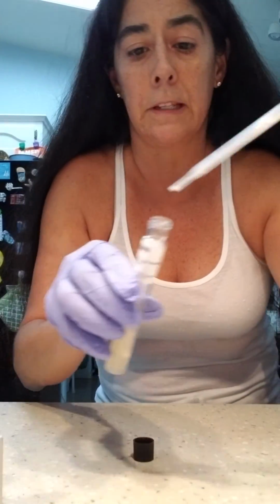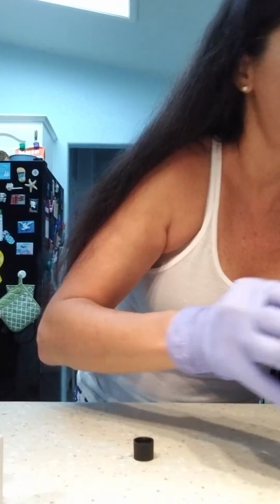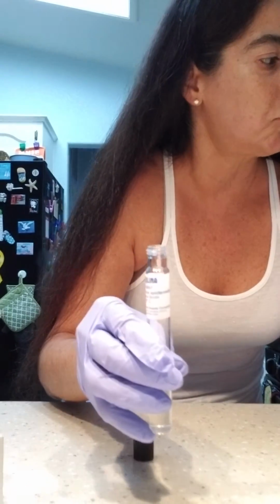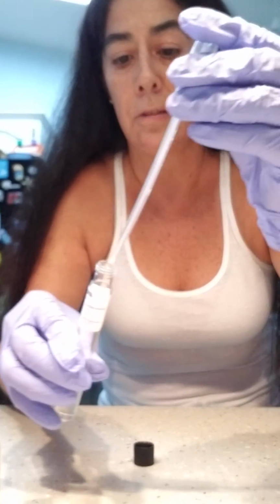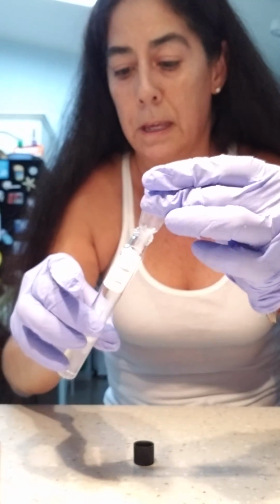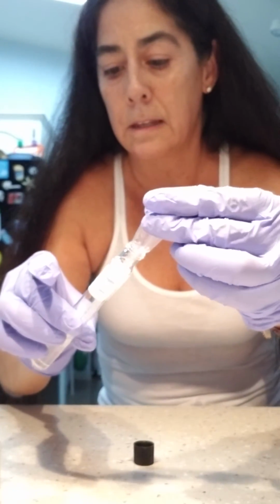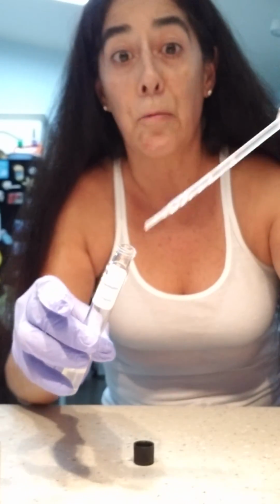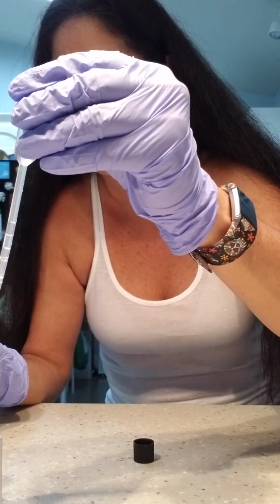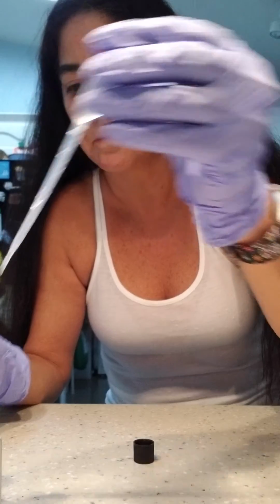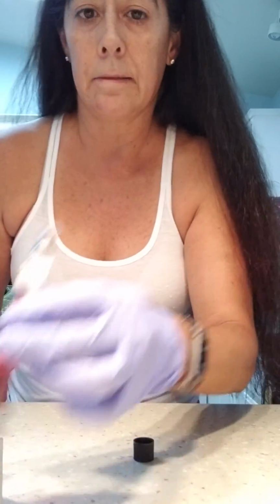We have to work on this one. I'm not sure how well that is going to work for me. So we're going to do the other one for purposes of demonstration, and then I'm going to stop the video, and I'll be filling the rest of these vials, and then that will be it for today. Okay, I'm going to close them up, and we will return in a couple of days.